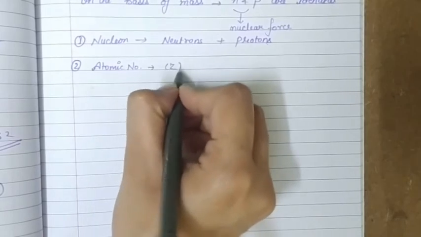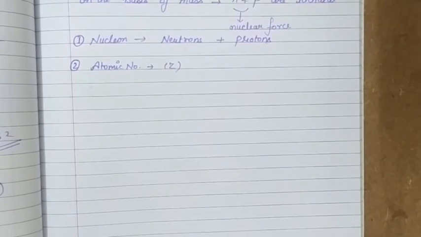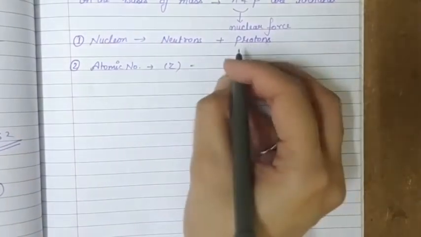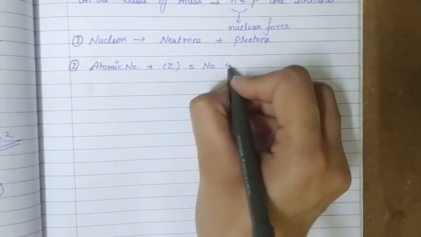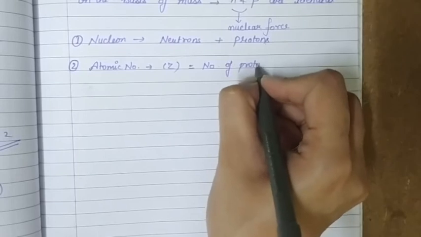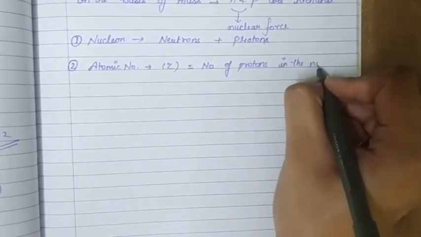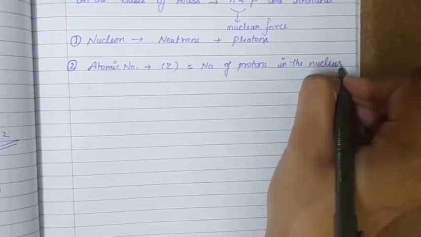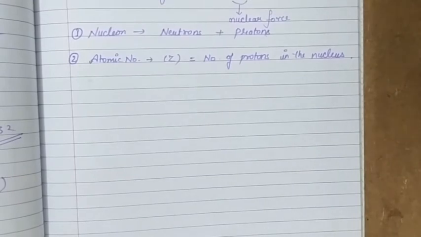Atomic number is represented by Z, and it is equal to the number of protons present in the nucleus. So Z is equal to the number of protons present in the nucleus of that atom. That is called the atomic number of that element, and it is denoted by Z.